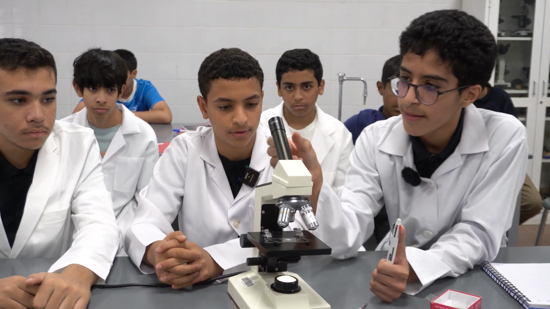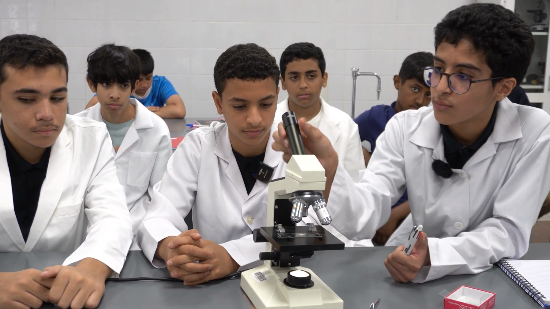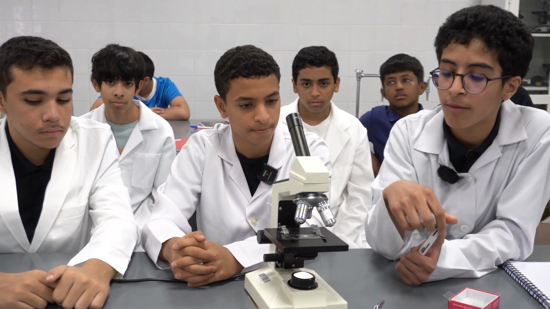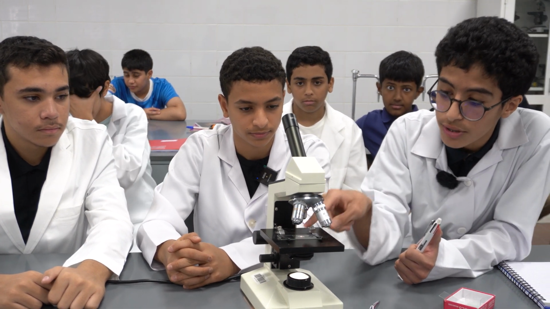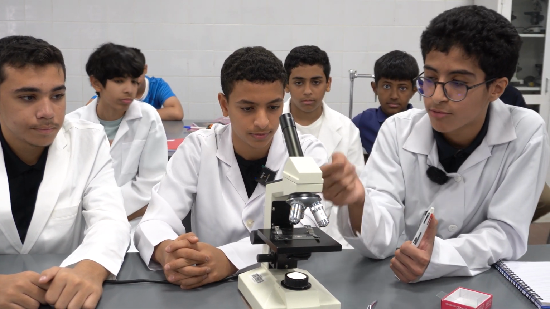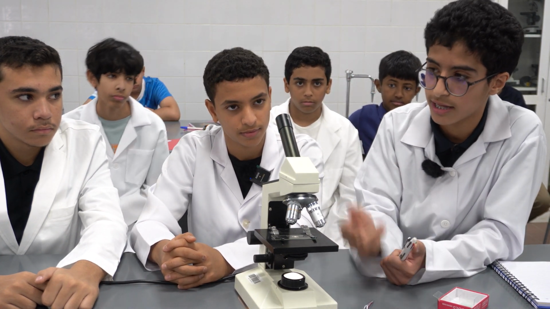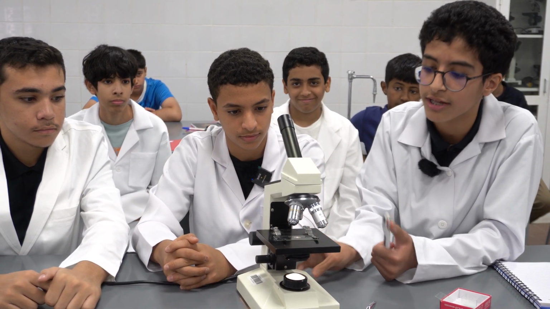and then we can see the small specimen. In order to calculate the total magnification power, we multiply the eye lens magnification power by the objective lens magnification power. So right now we're using 4 magnification power for the objective lens and 10 for the eye lens. So 10 times 4 is 40. So right now the total magnification power is 40.